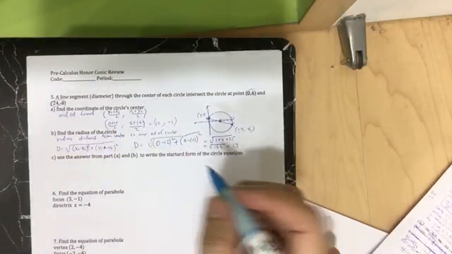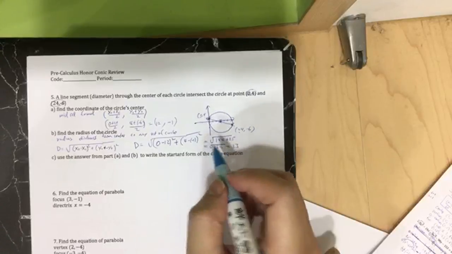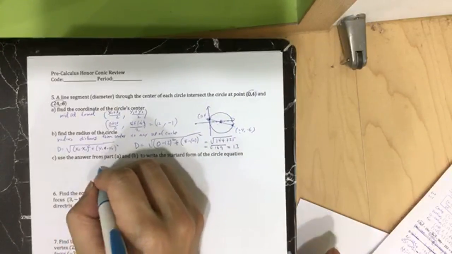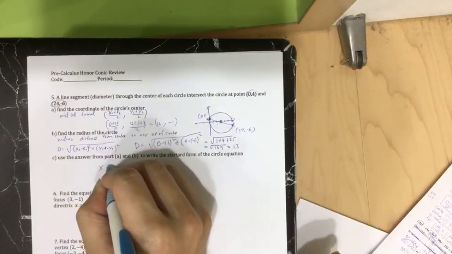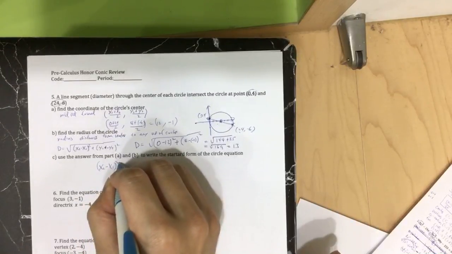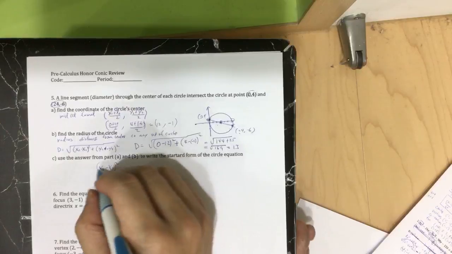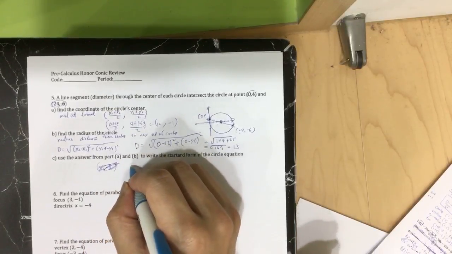Now once you have the center and the radius, I can form an equation. That's really easy. Actually, sorry, it's going to be the center.